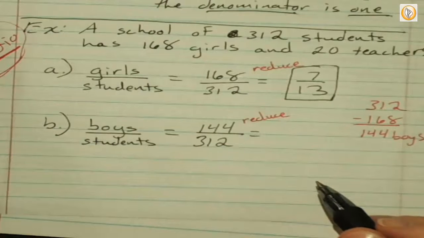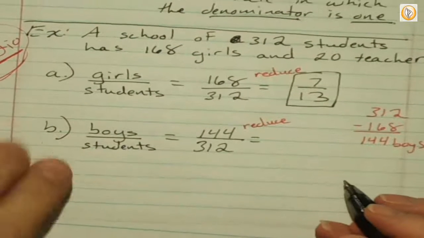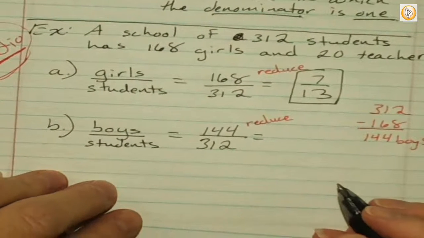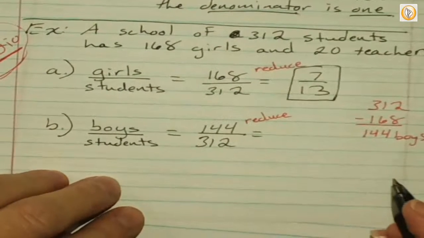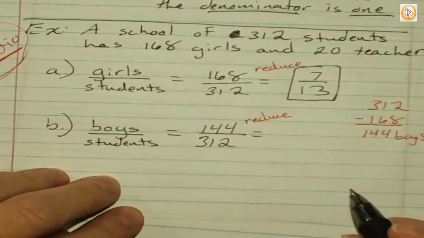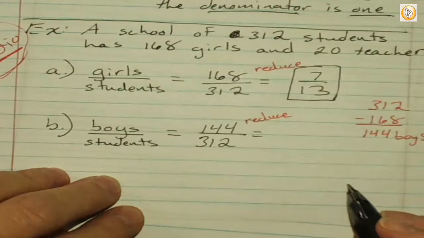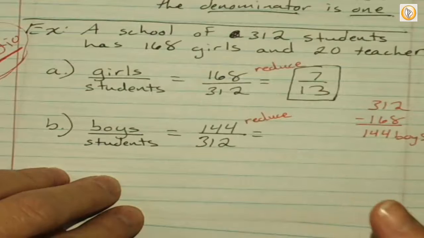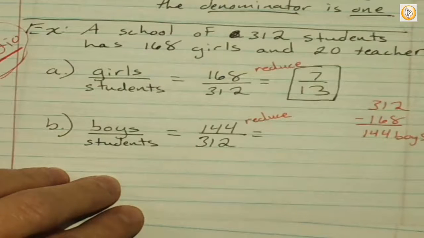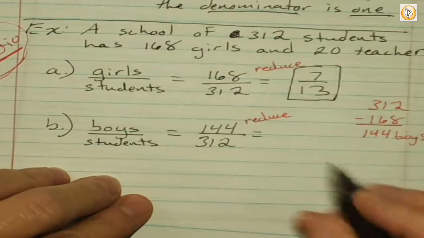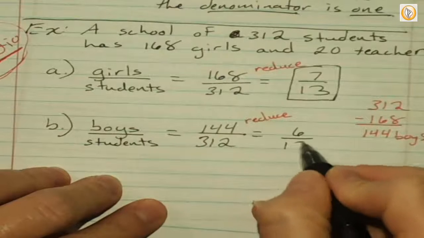I think I have it. Franz? 12. Well, 26 is on the bottom, 12 is on top. No, it can go further. Wait, Keith? Is it 18 or 39? Hold on, I'll do Franz. 6, and then 13 on the bottom.